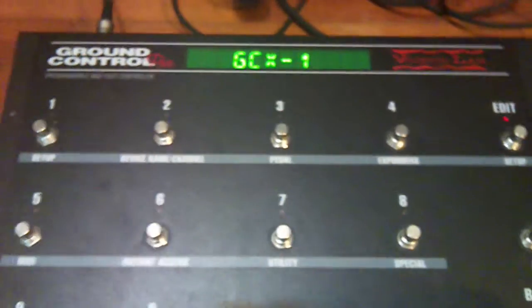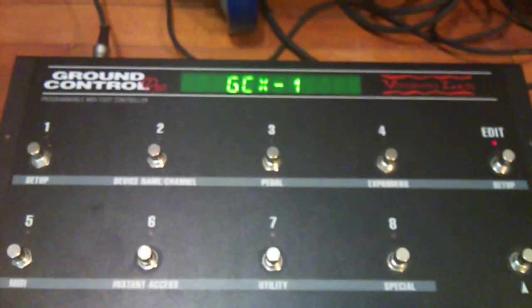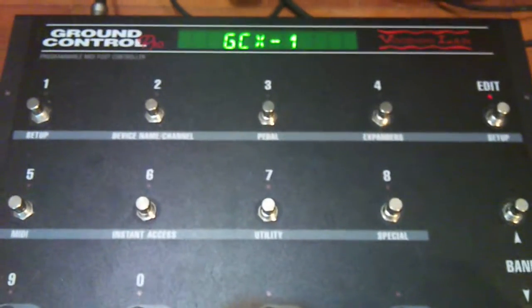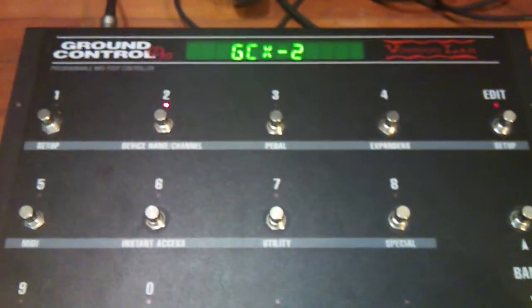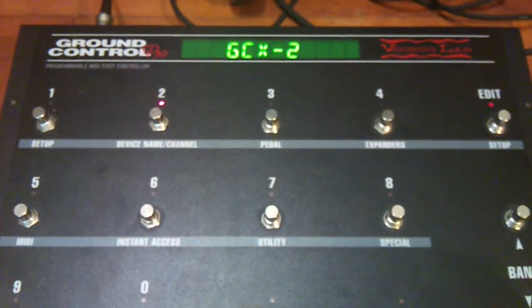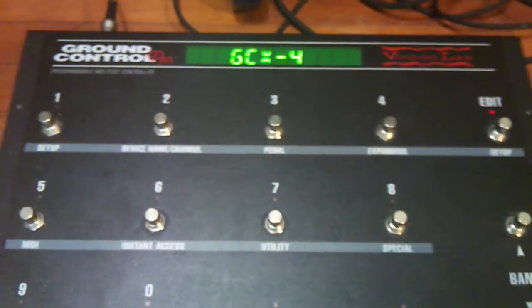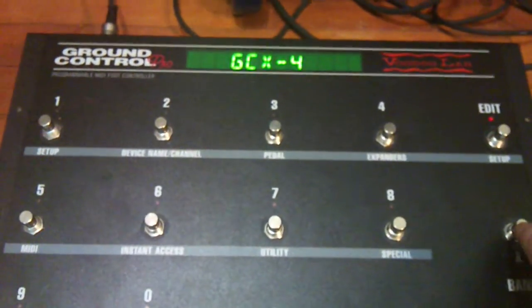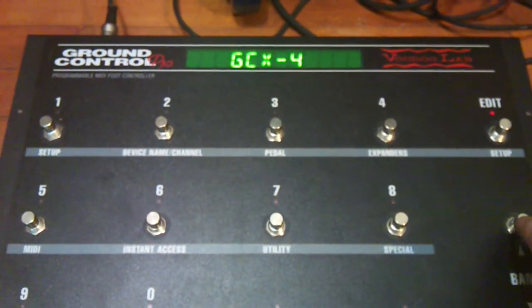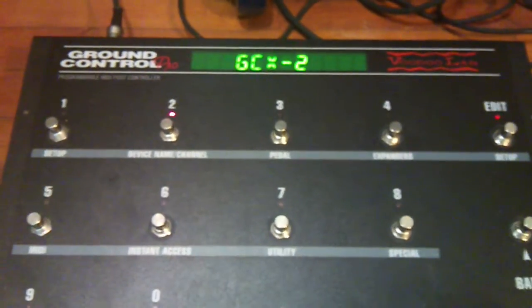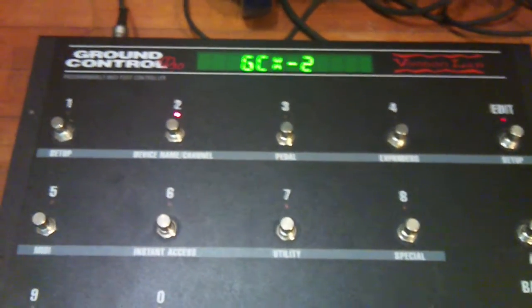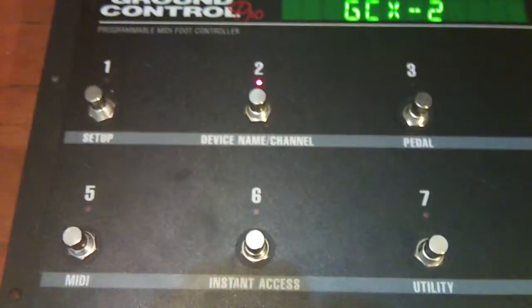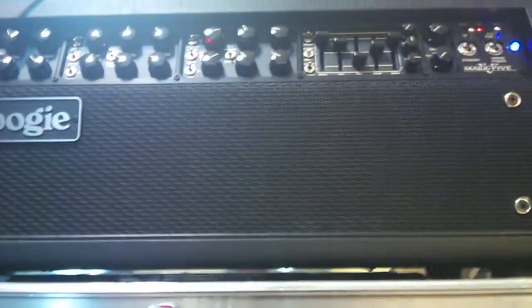And anybody that knows about this Ground Control mixed with the GCX, they are brothers, hand in hand. So you can expand up to 4 GCX units, I believe, and with that Voodoo Lab MIDI selector, you expand it to GCX number 2, and right now with my crunch patch I have 2, which constitutes channel 3 on my Boogie.